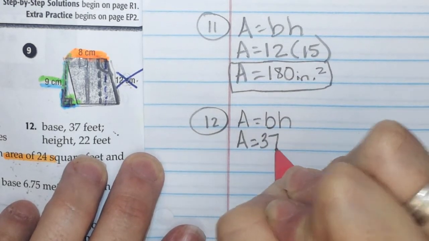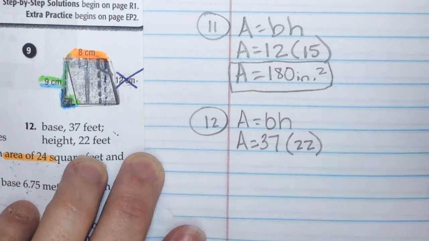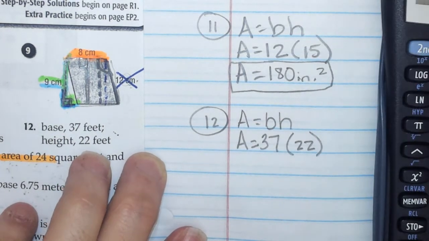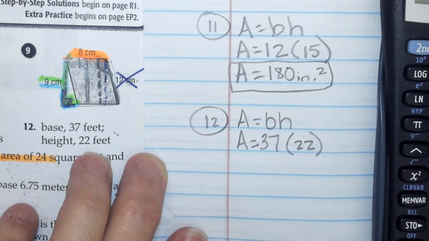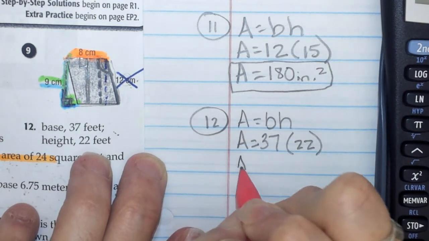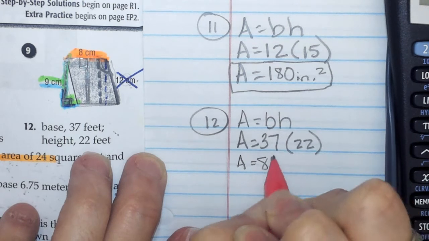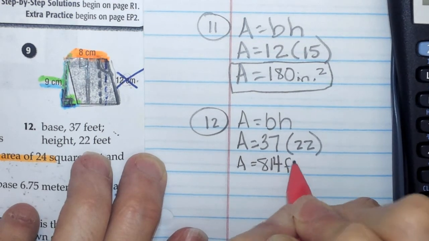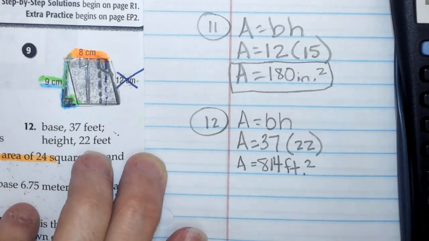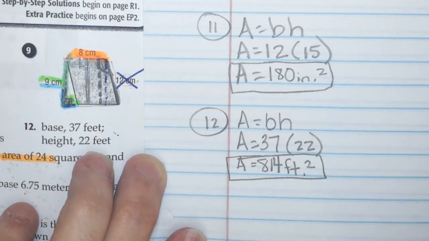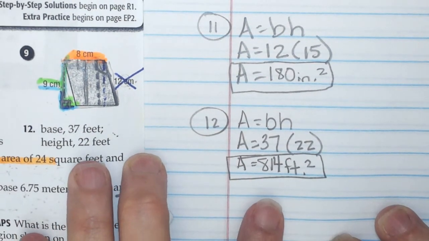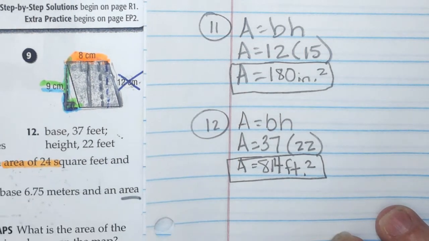Base is 37, height is 22. Yesterday in my video, I did about half of these. I tried to do one of each of the hard ones to help you out. Sometimes the video can help. Okay, so those are the easy ones to me because they're just base times height.